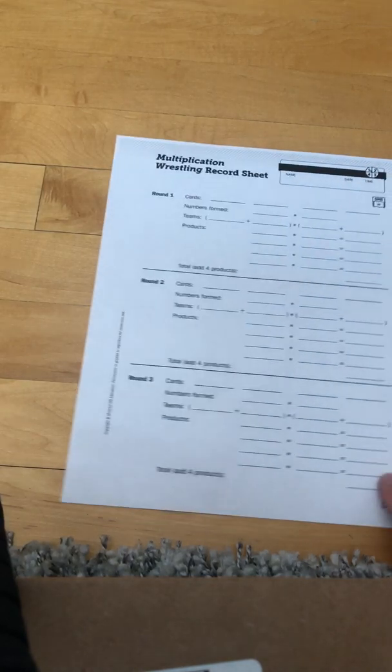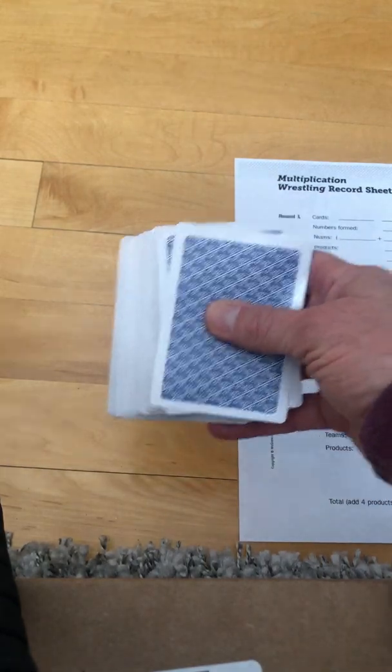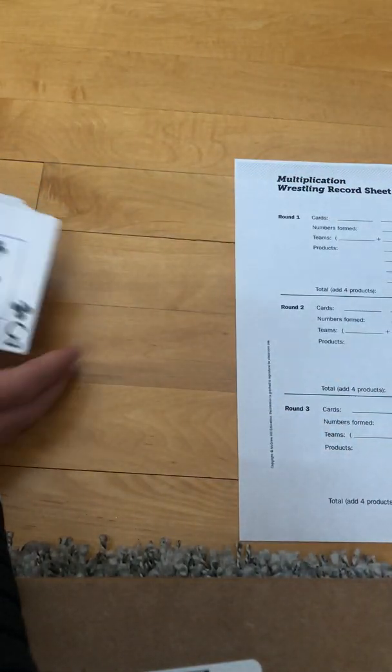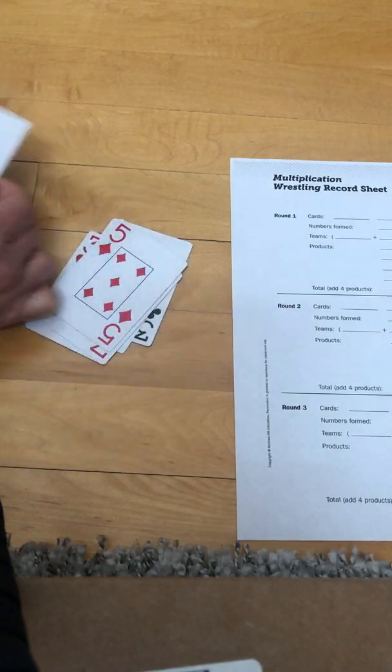Today you are going to learn to play multiplication wrestling. You can choose to play it online using ConnectEd, or you can print this multiplication wrestling record sheet. So what you're going to need is your deck of cards, and you will need to take out anything that is greater than 9. So you just want your single digits.